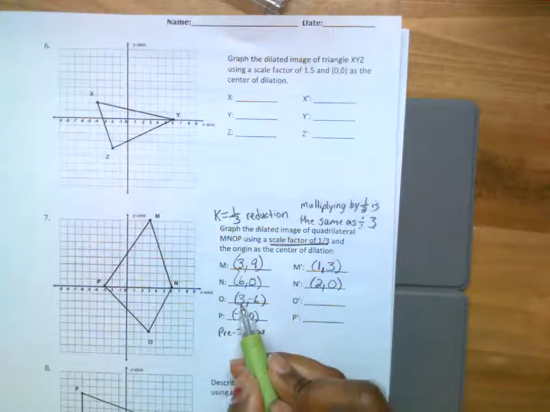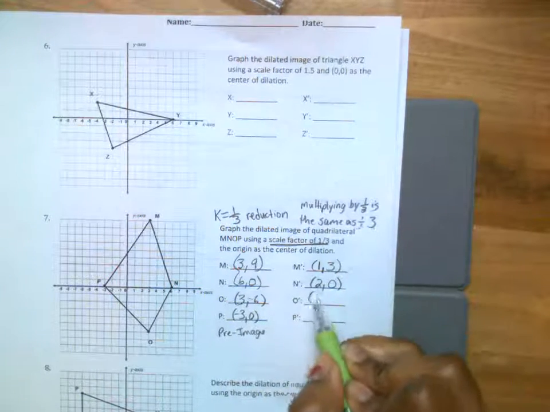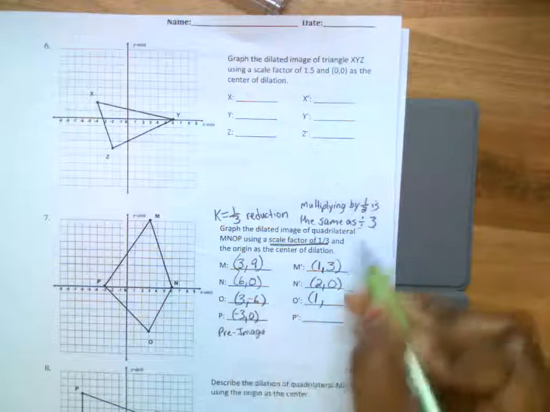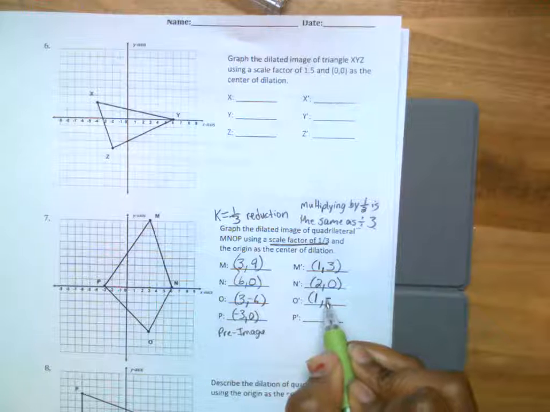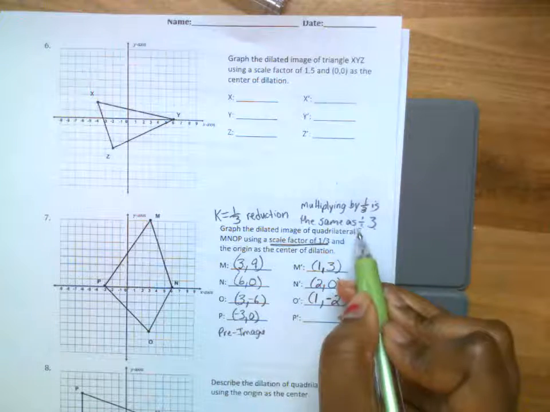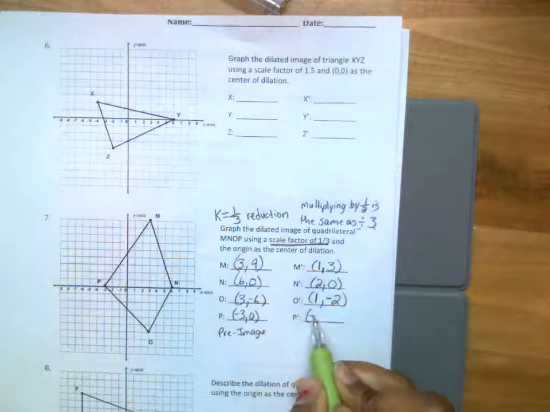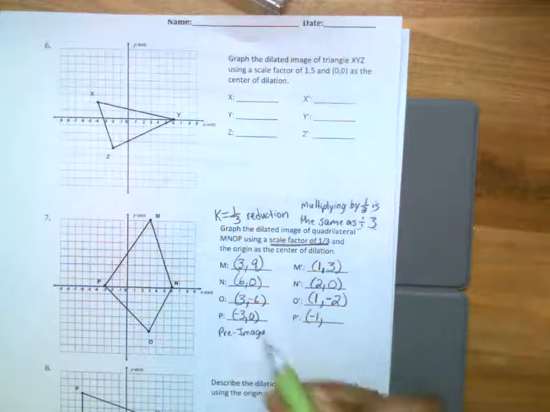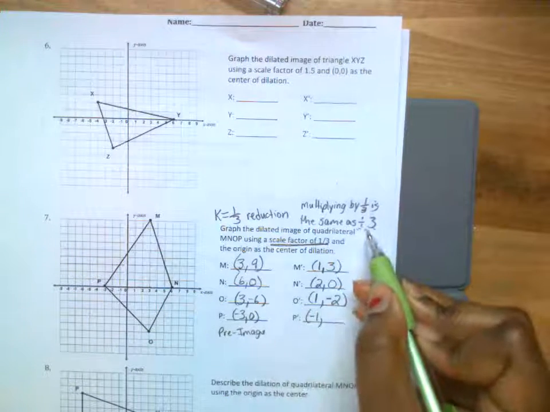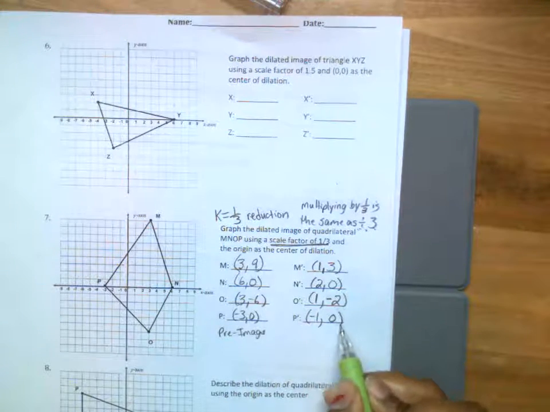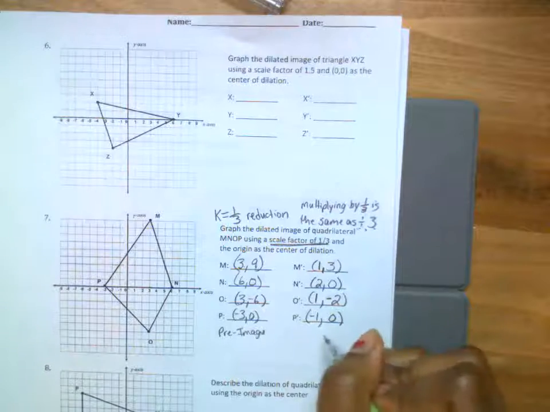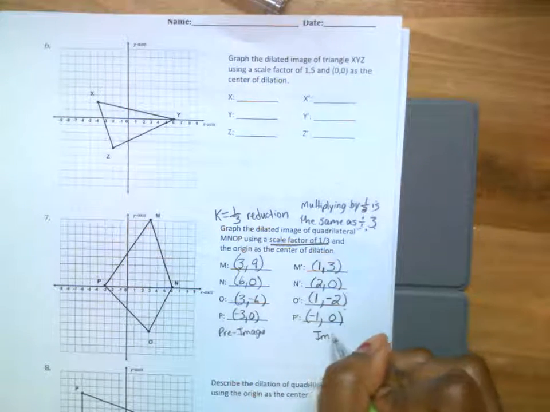Here I have 3 divided by 3. That gives me 1. I have negative 6 divided by 3. That gives me a negative 2. The last, I have negative 3 divided by 3. That gives me a negative 1. And 0 divided by 3 gives me 0. This is going to be my image.